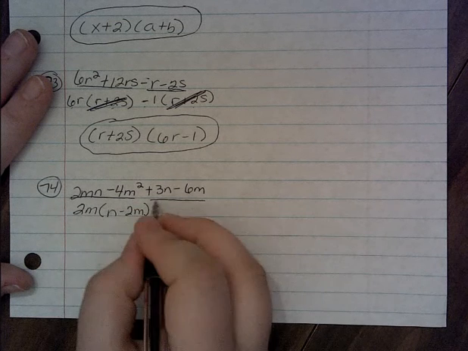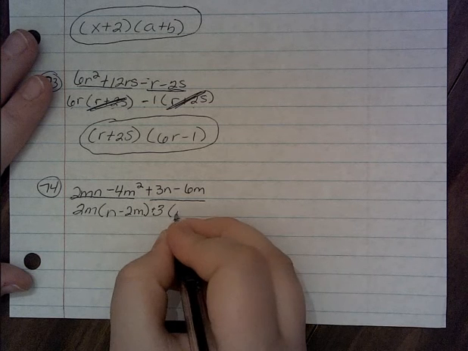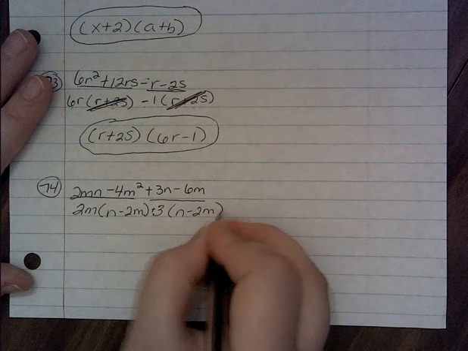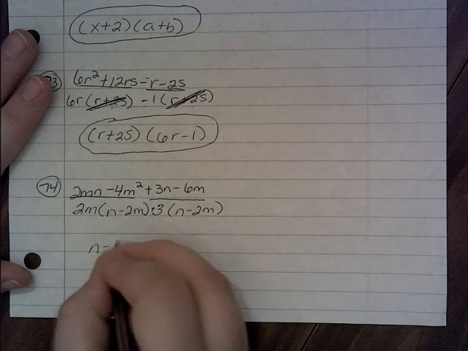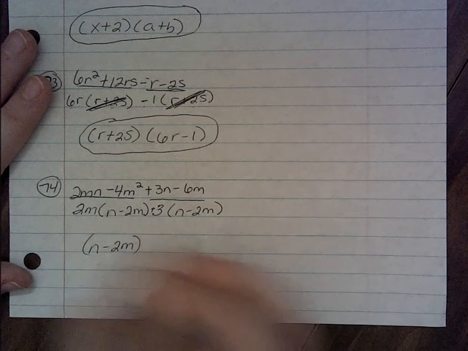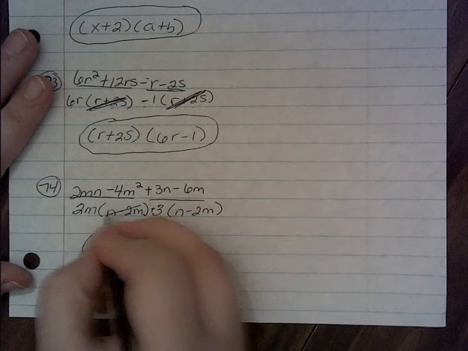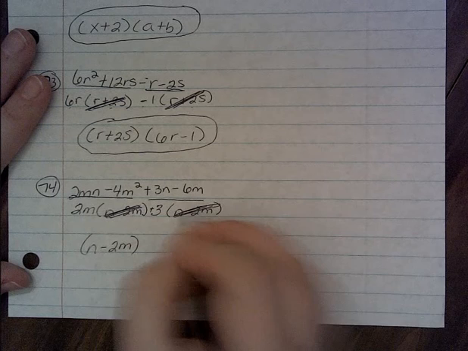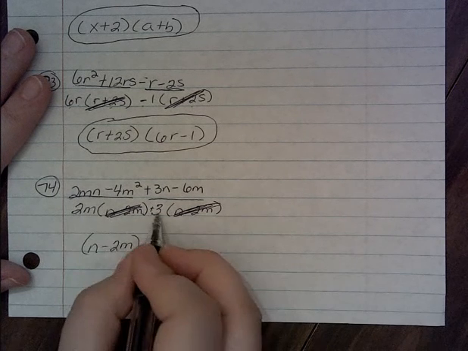And then over here I can take out a 3, which leaves me with n minus 2m. So the greatest common factor here would be n minus 2m, because we have the same thing inside of our sets of parentheses, so we're doing good. So once I take that n minus 2m out, I'm left with 2m plus 3.